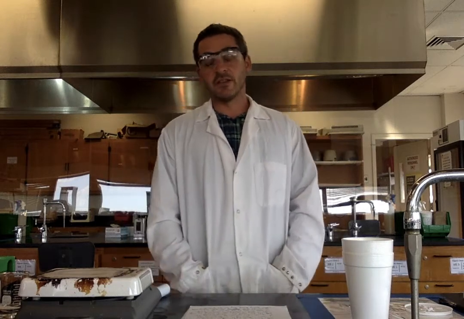Another property we have to consider here is specific heat. Specific heat is an intensive property, a physical property of a substance. Intensive meaning it is independent of the amount of the substance that you have. Today we will be using water, and the specific heat of water is 1 calorie per gram degree Celsius. It doesn't matter how much water you have, it's always going to be the same specific heat. The specific heat is the amount of energy needed to raise 1 gram of a substance by 1 degree Celsius. As I said, water's is 1.